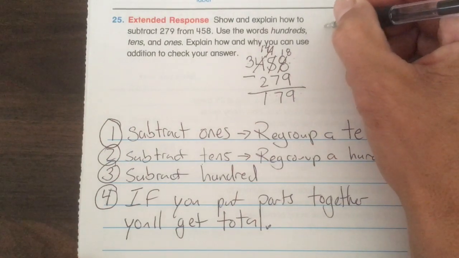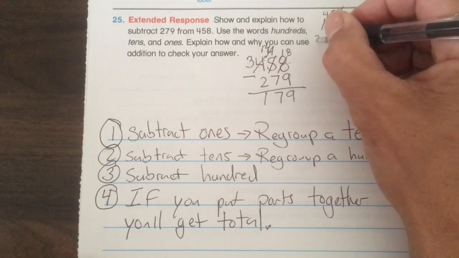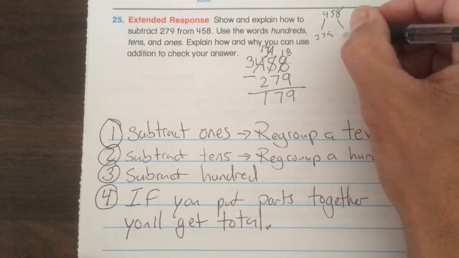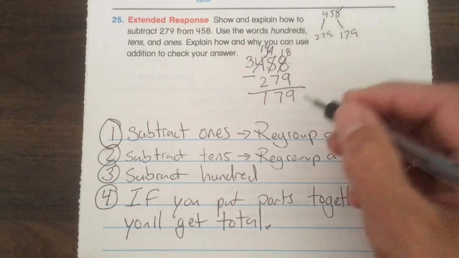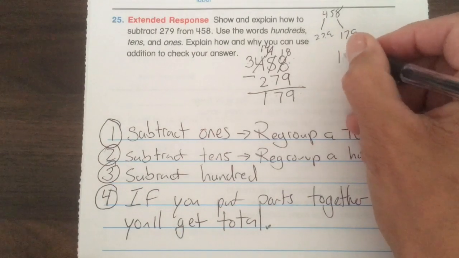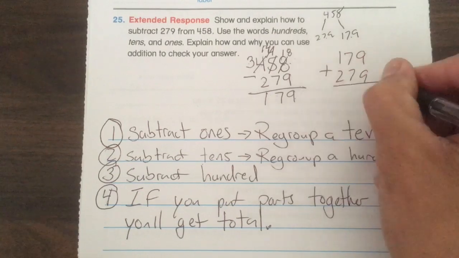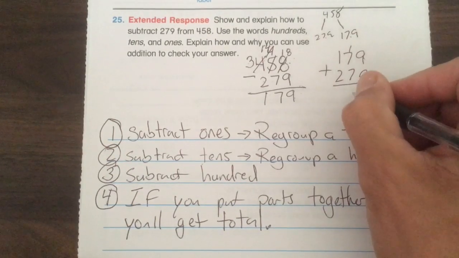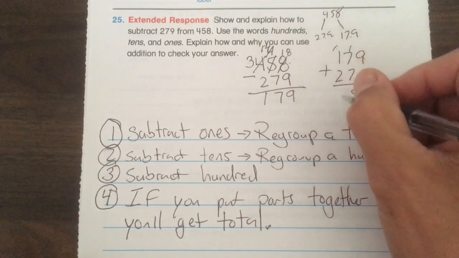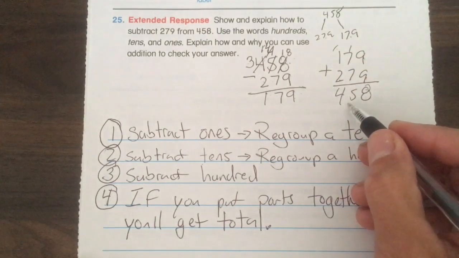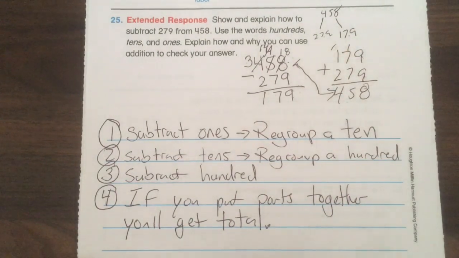So when you think about it as a math mountain, it would be 458. One part is 279. One part is 179. You should be able to add these two back together to get that 458. I'm going to fly through this. 8, a 10, 5, 1, 1 and 1 is 2 plus 2 is 4. So there's that 458. And that will always work.